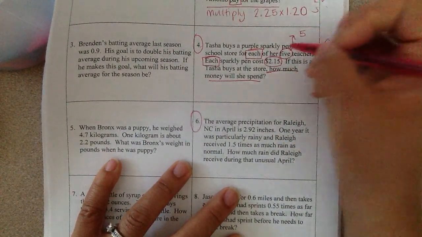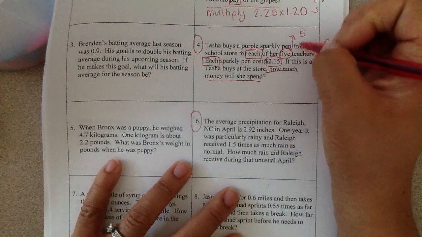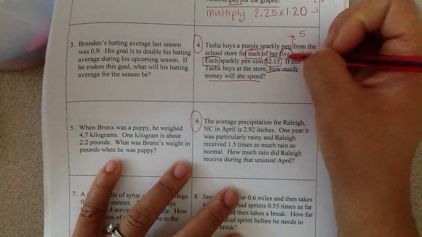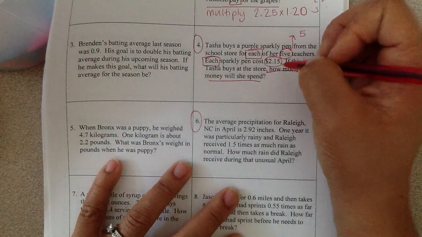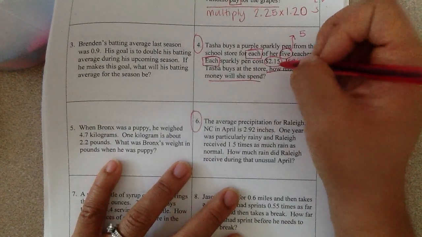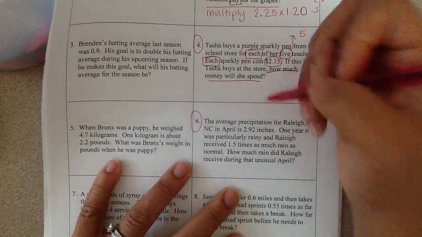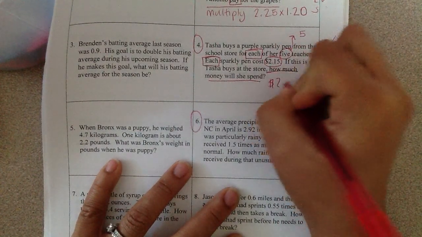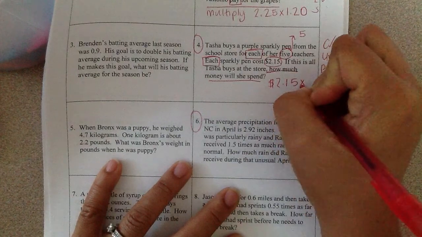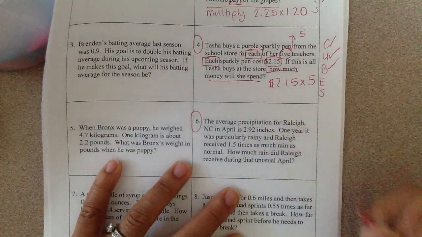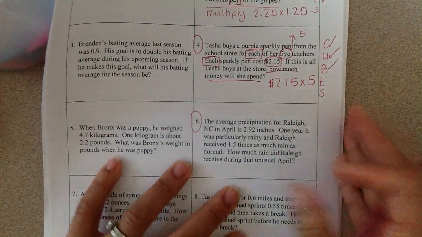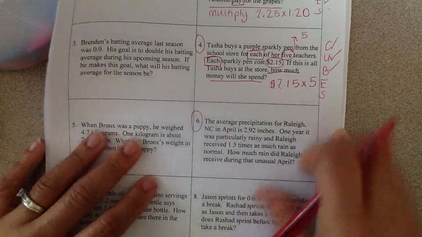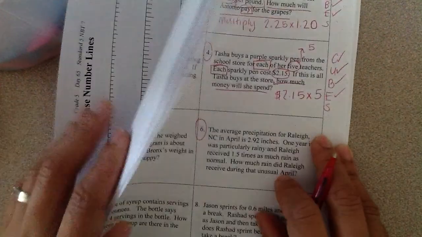Now my evaluation portion. If she has 5 teachers and she wants to buy 1 pen for each teacher, then I need to look at how much 1 pen costs. It costs $2.15. I have to multiply that by 5 because I need to buy 5 pens. So I'm going to take $2.15 times 5. Now for this problem, I can use my base 10 grids. So I'm going to go to my base 10 grid sheets that I have.